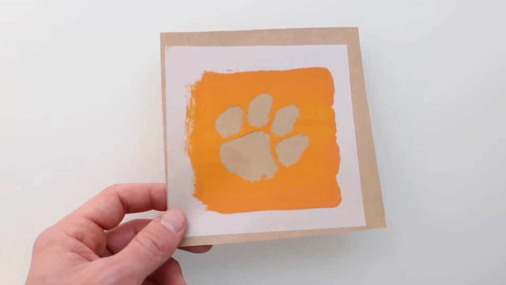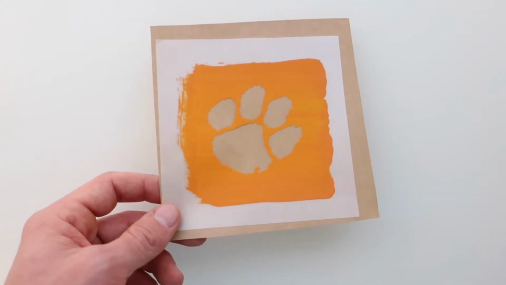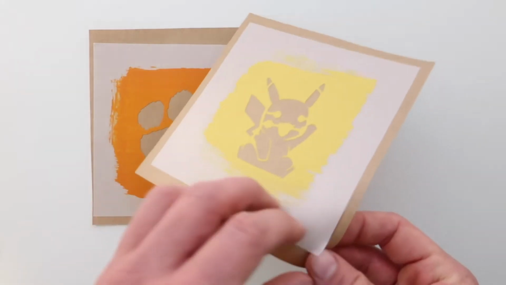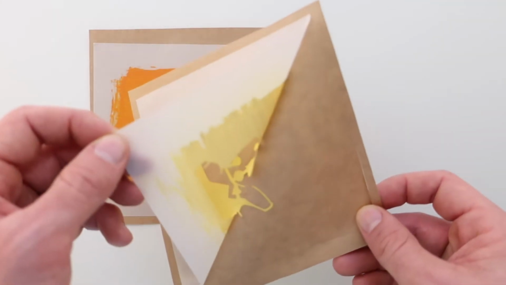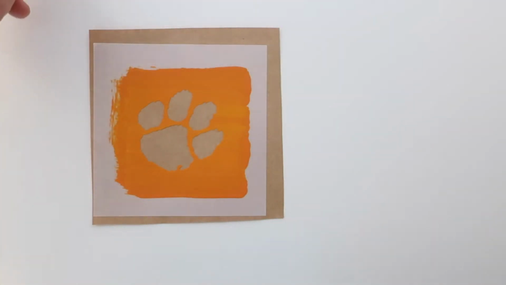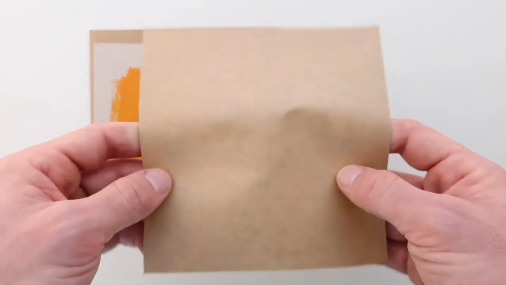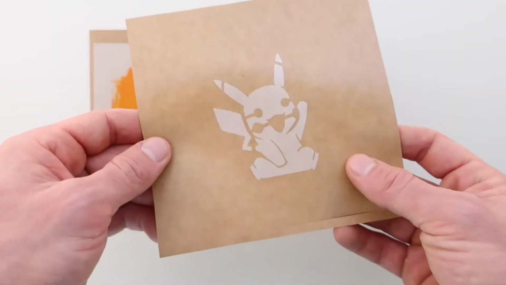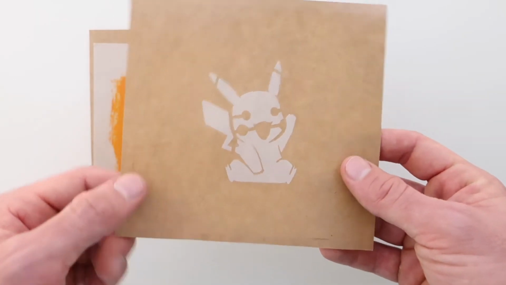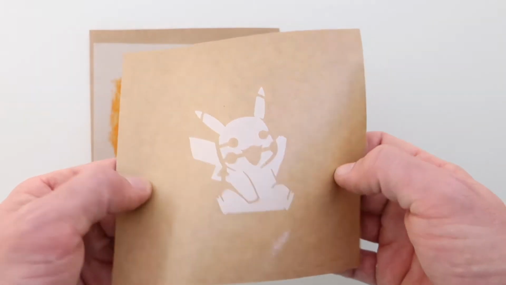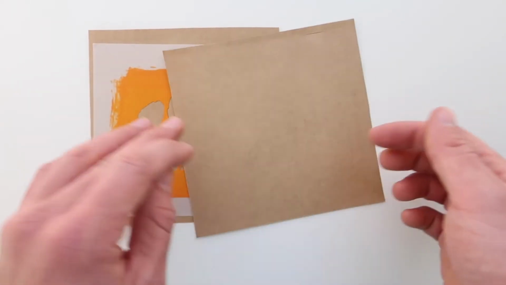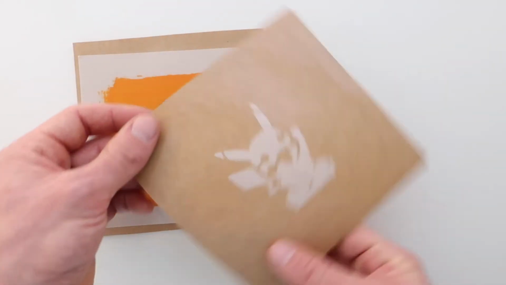I used this one before for an Instagram video, and I could definitely use it again for something else. As far as the backing goes, just to give you an idea, it's paper, and one side is a little smoother than the other. I left the inside of this Pikachu one on the back. You can really reuse either side to stick the stencil back down on. It's not a big deal either way.